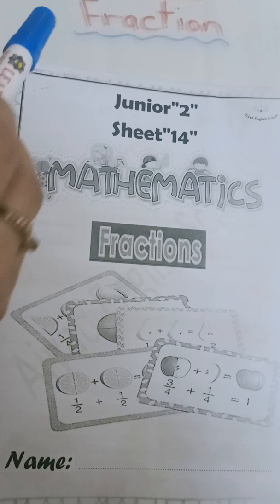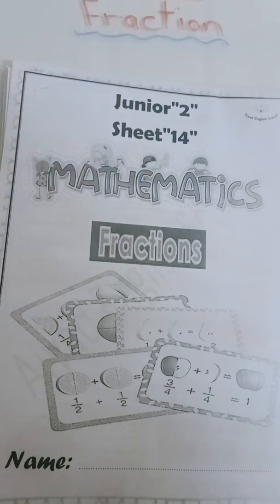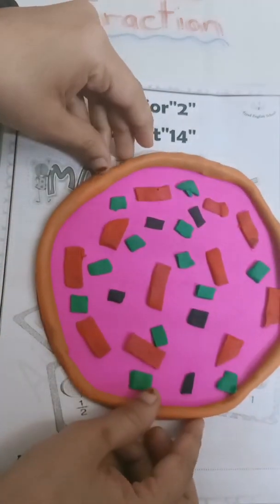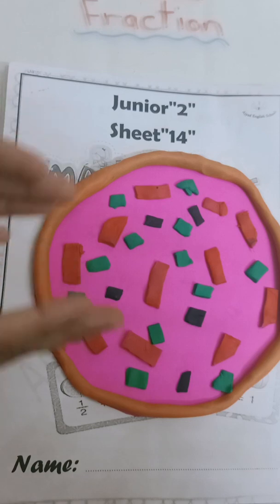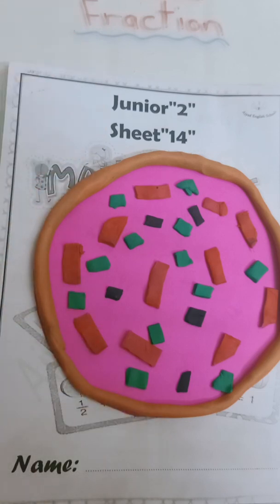Our lesson today is the fraction. Okay, if I have one pizza and I want to share it with my friend, we don't get as much, one only. So I need to divide it between me and my friend, okay? So we need to know how to make it fair for everyone.